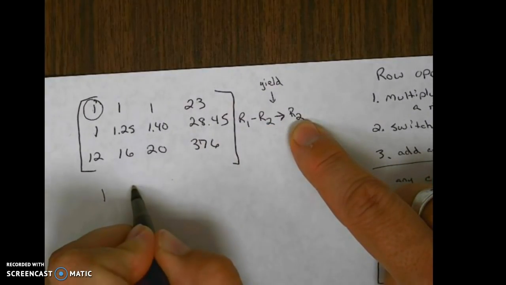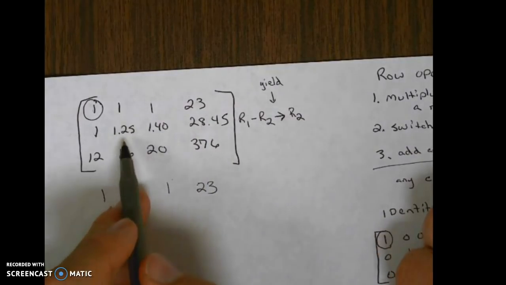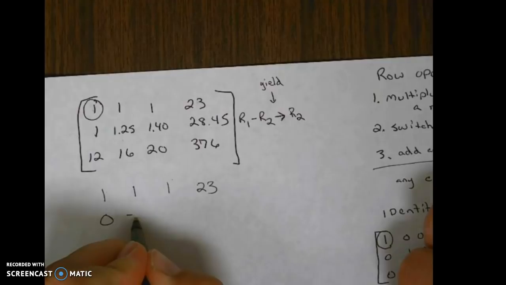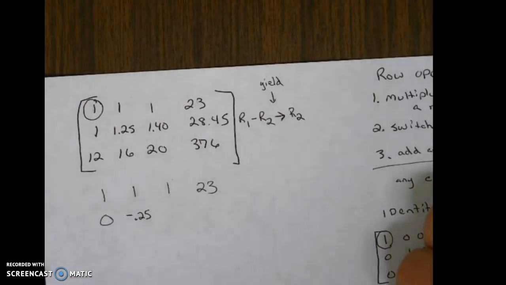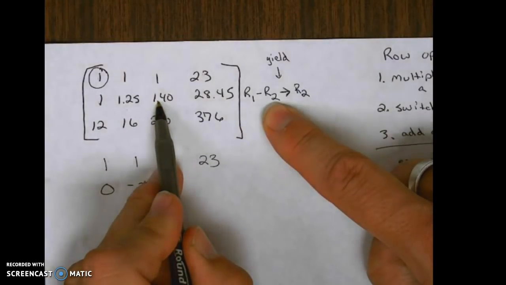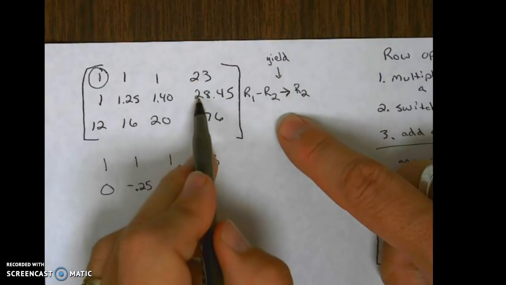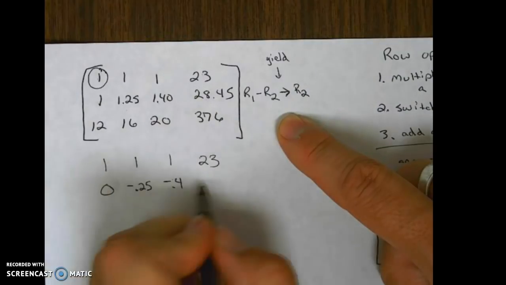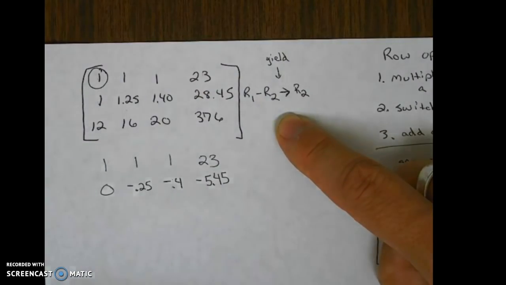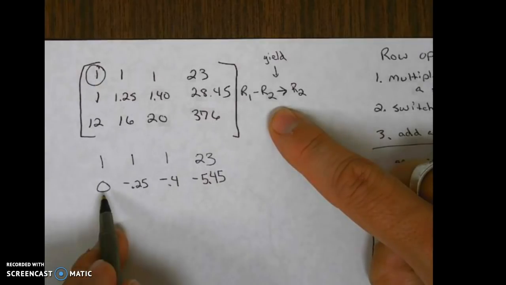Remember, row 1 is not changing. 1 minus 1.25 is negative 0.25, or negative 1/4. 1 minus 1.4 is negative 0.4. 23 minus 28.45. And yes, I did use a calculator to come up with these numbers, which you will be allowed to do as well. All right, we got our 0 here.